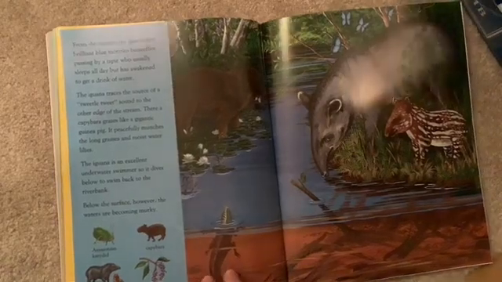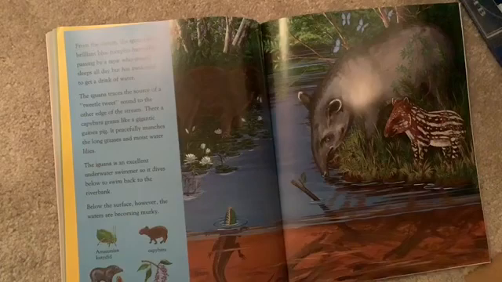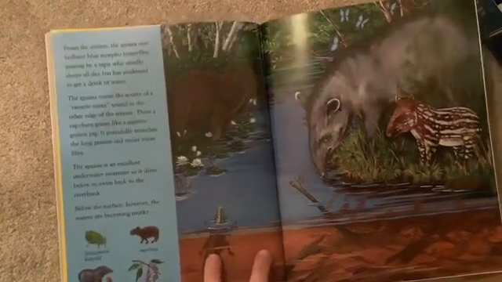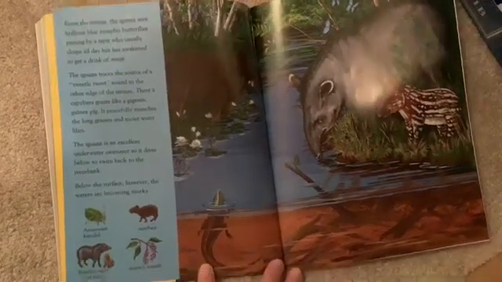I didn't know that iguanas could swim very well. Did you know that? New facts. Below the surface, however, the waters are becoming murky.